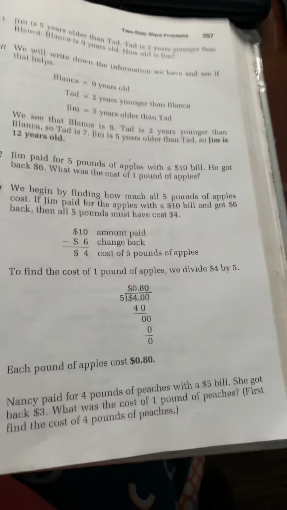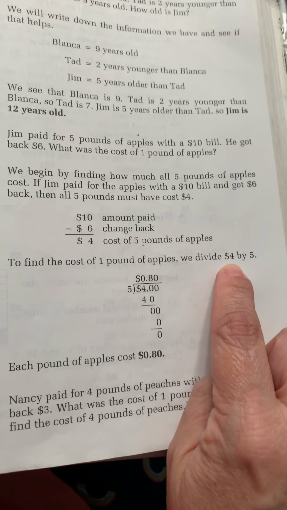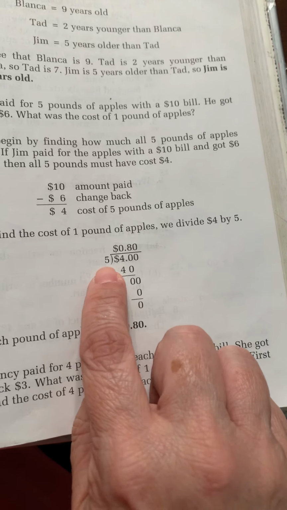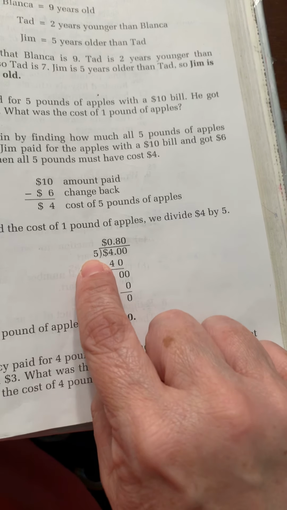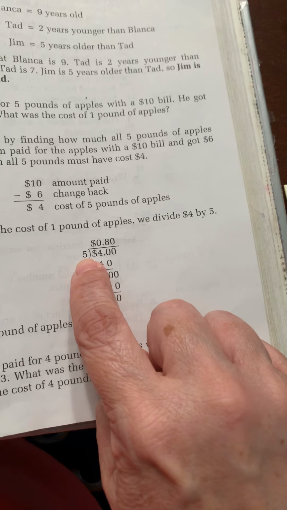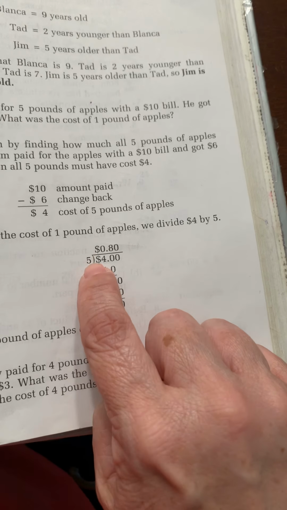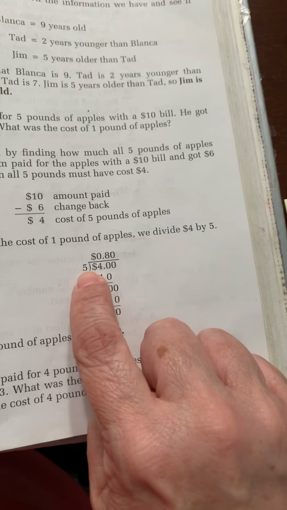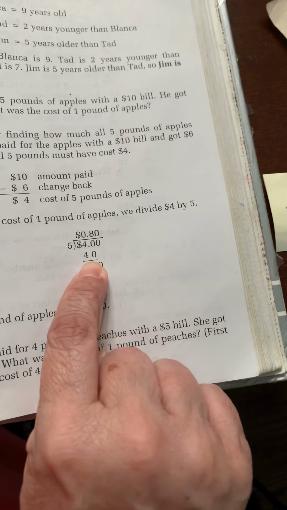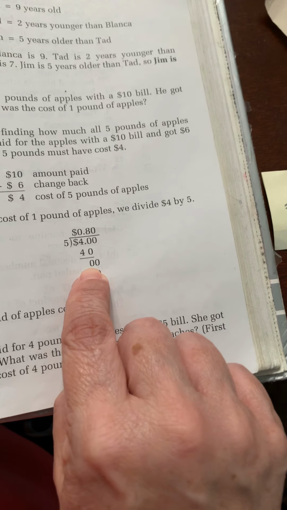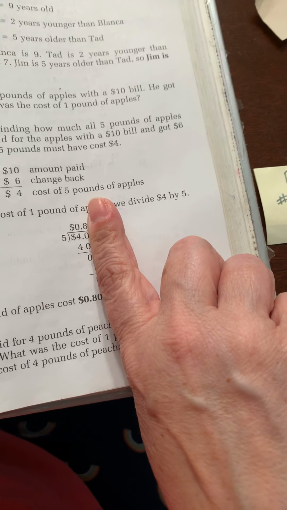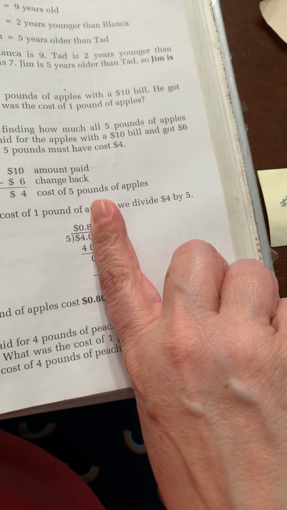But then the question is, what was the cost of 1 pound? So now, if he spent $4 for 5 pounds of apples, we have to divide $4 by 5, the 5 pounds. 5 goes into 4 0 times. And they put their 0 because it's money, just to show there's 0 whole dollars. Then 5 times 8 would fit into 40. And so they wrote 40, subtract, and get 0. And so we could stop there and say they were 8 cents each, but that doesn't make sense, does it? Why would he pay $4 if each pound was only 8 cents?